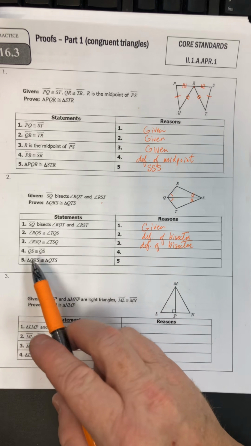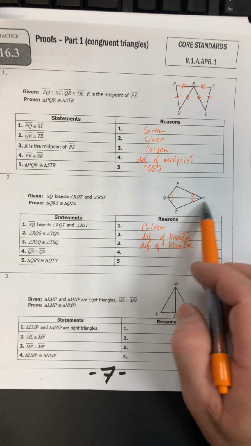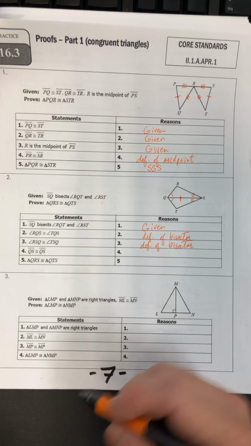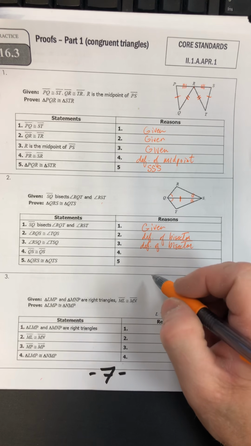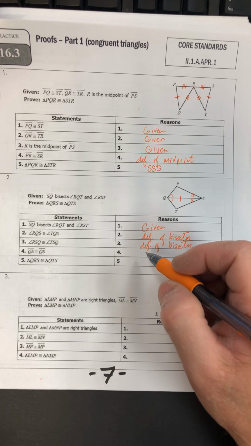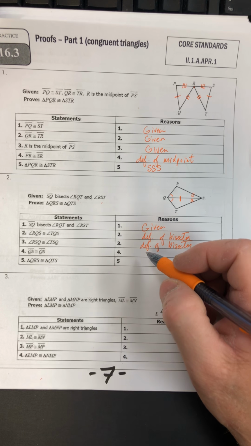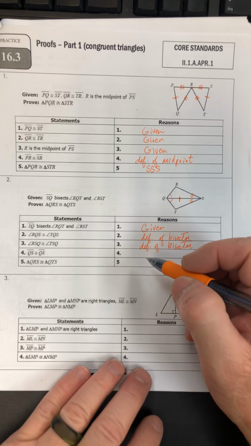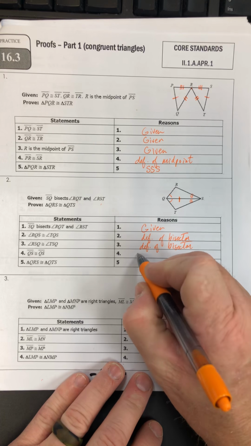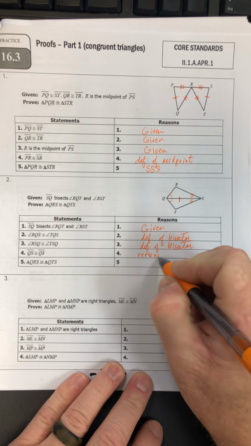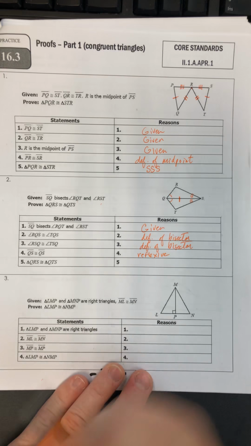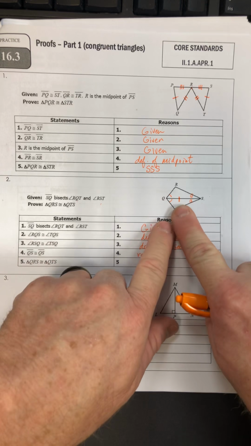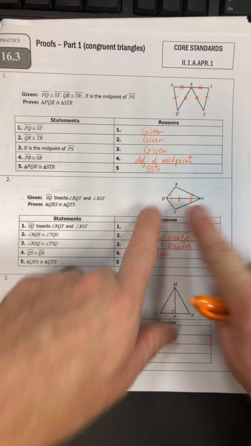All right, so now what do we have? QS congruent to QS. It's congruent to itself, because it's shared by both triangles. So what property is that? Something congruent to itself. That would be the reflexive property. Now the two triangles are congruent because we have two angles and a side in between. So angle, side, angle.